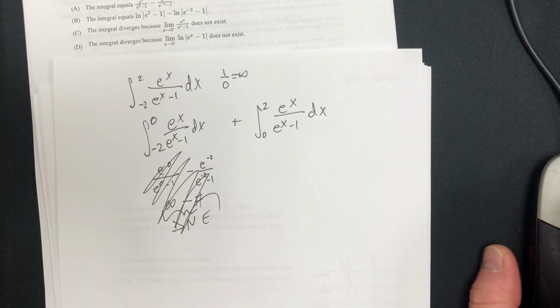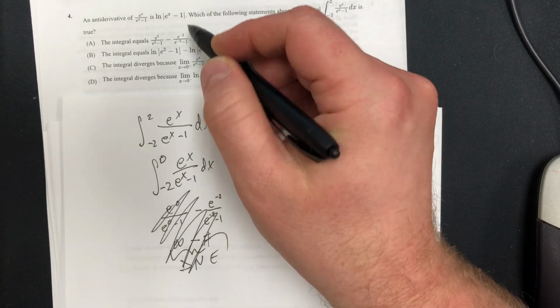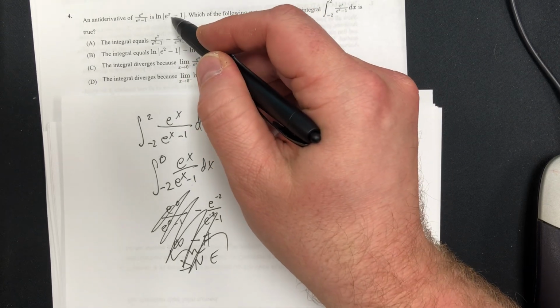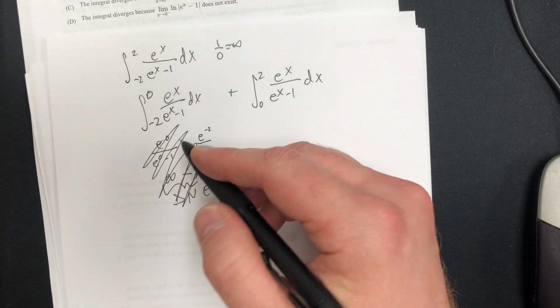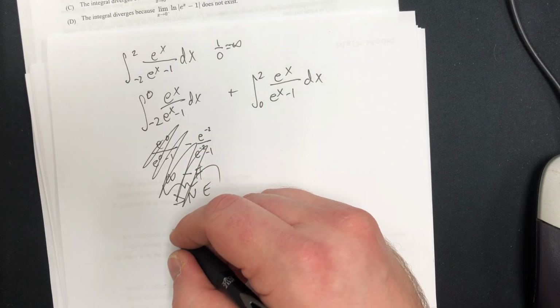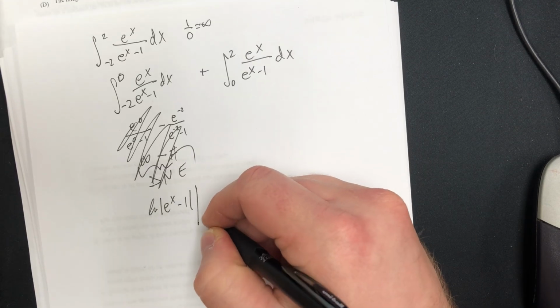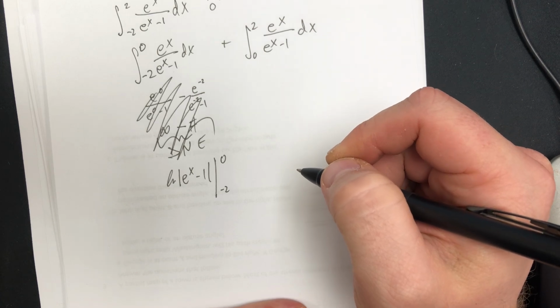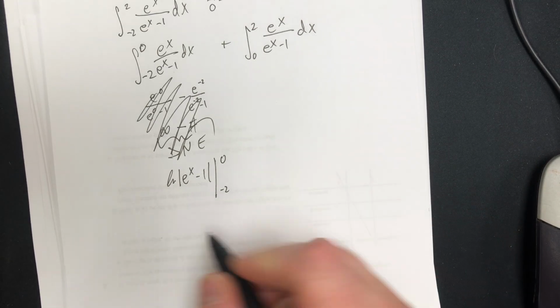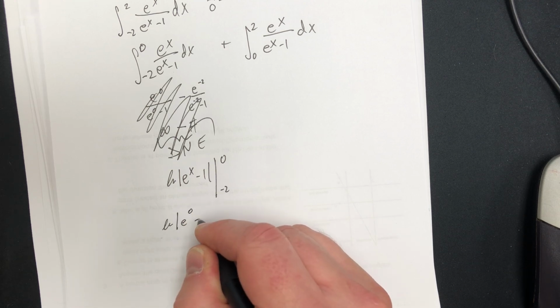Hold the phone. We need to use the integral they gave us. I messed up. I meant to write the integral, the ln of e to the x minus 1. So they said the integral of that was ln e to the x minus 1. So we evaluate that from -2 to 0. That's what I should have done. Silly me. So when we do this, we end up getting ln of e to the 0 minus 1.